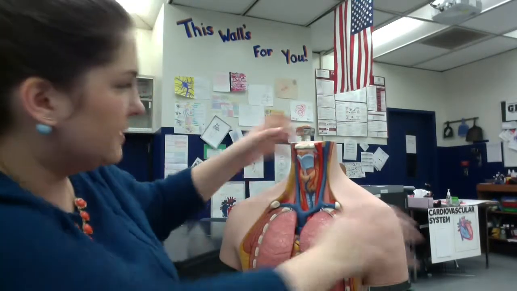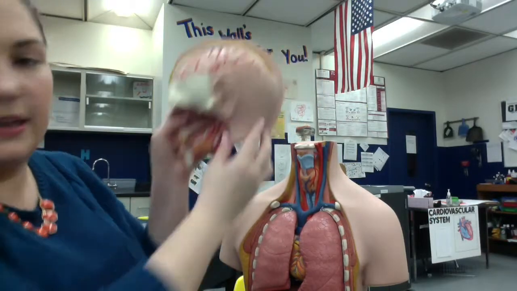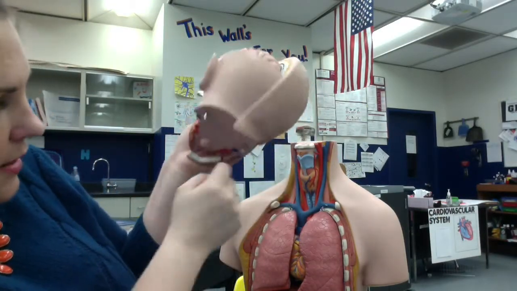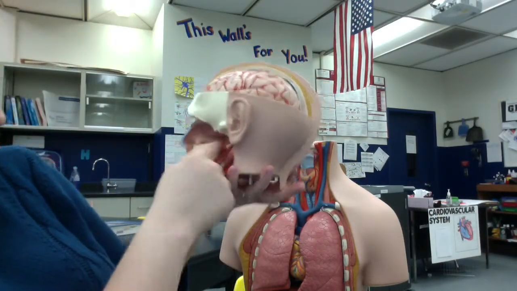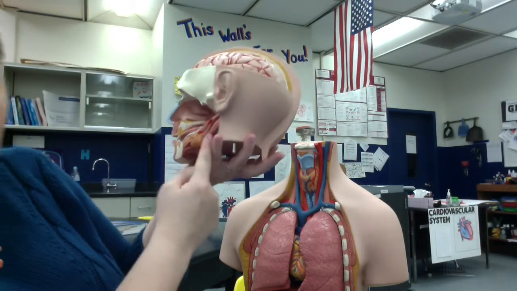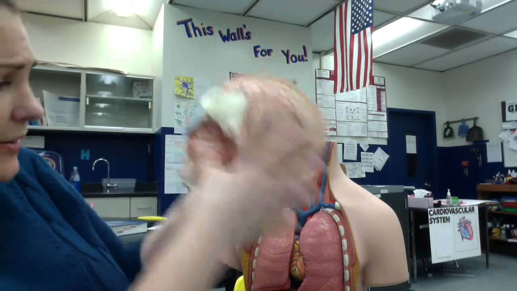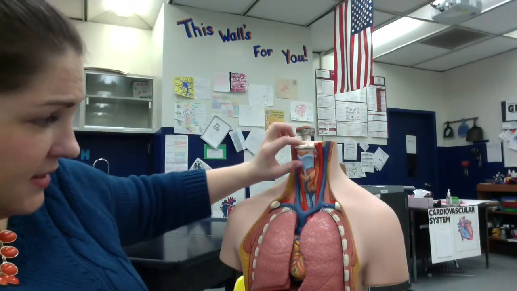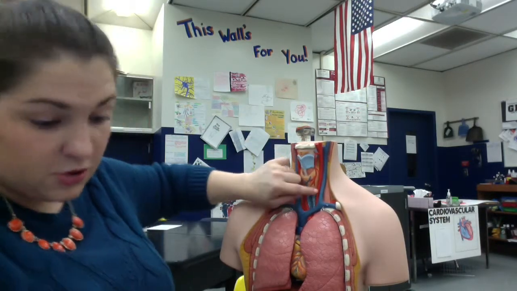Let's start with the pharynx. So you have your pharynx. Let's take his head off. Okay, sorry, Stu. So you have the pharynx. The pharynx is this first part up here. It's actually kind of partially in here as well. So you have coming down the back of the mouth, the pharynx, and then you have the larynx, which goes into part of this, and then you have the trachea, which goes down into here. So pharynx, larynx, trachea.